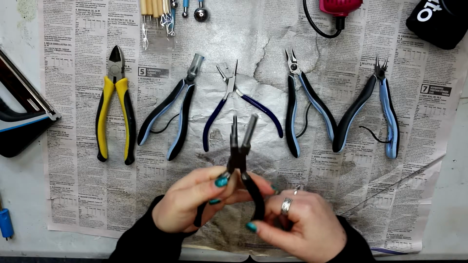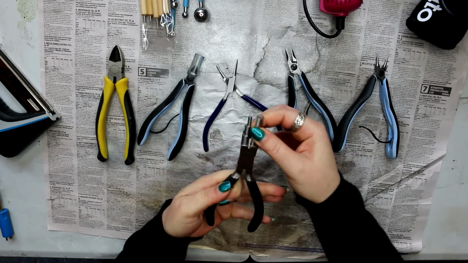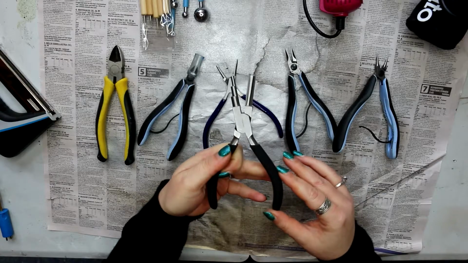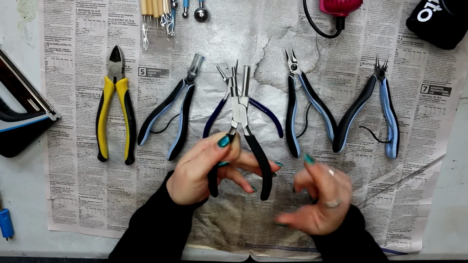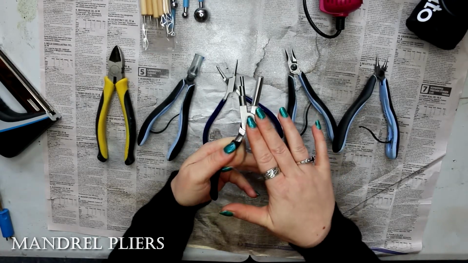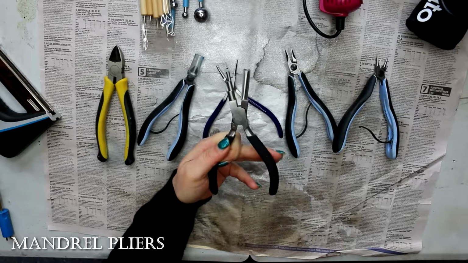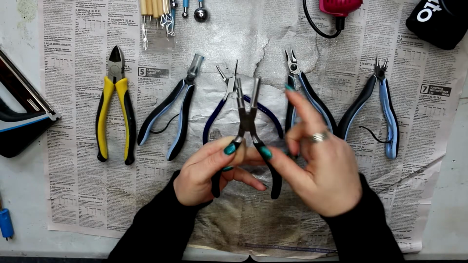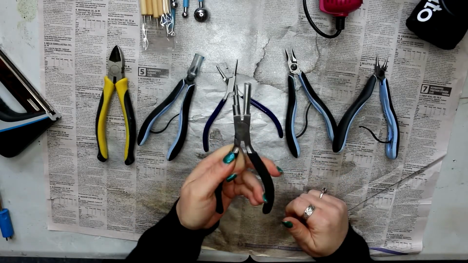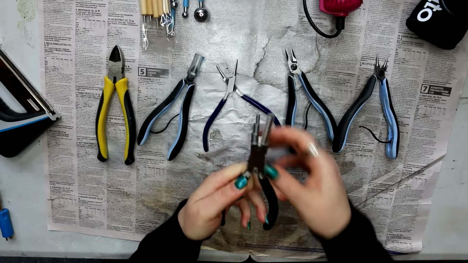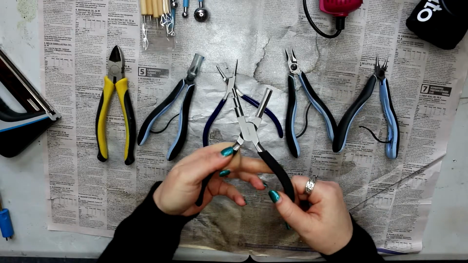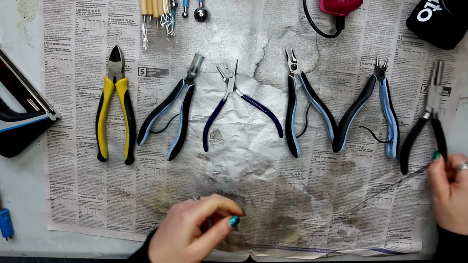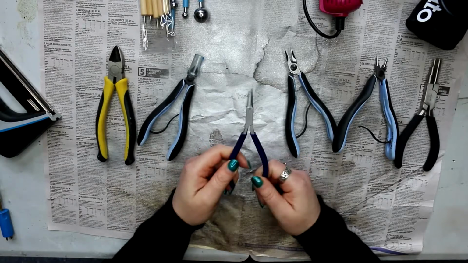But this sort of set of wires, and I've totally forgotten what they're called now, but if I can remember, I'll put it across the screen. But these are really great if you do a lot of wire work and you want to be able to create different loops and designs and things. Mandrel pliers or something like that, like that's like a mandrel, but these are great as well. And then these are really great pliers.